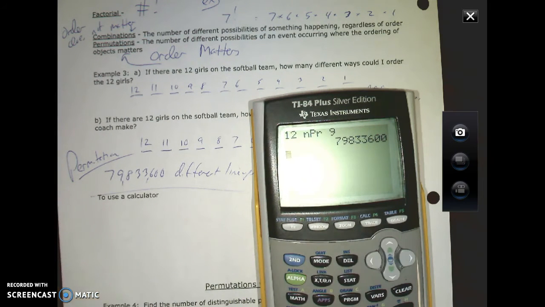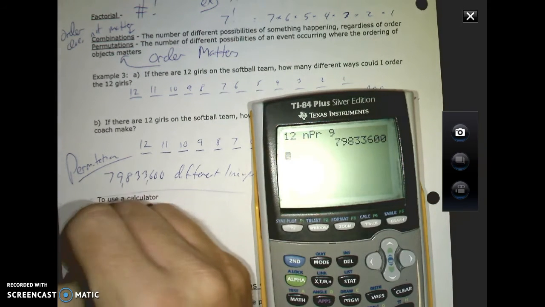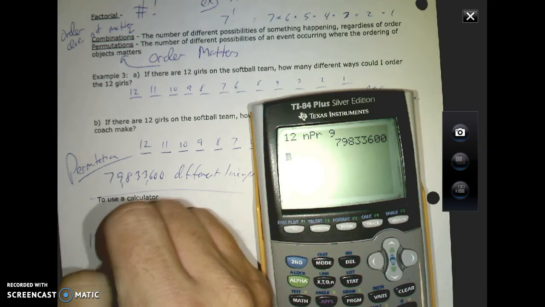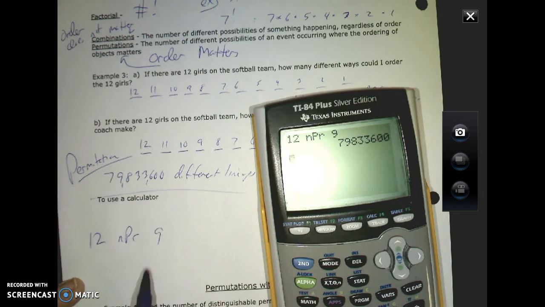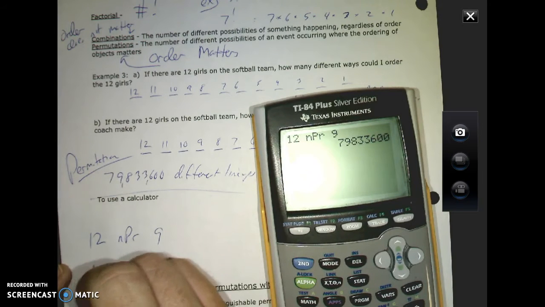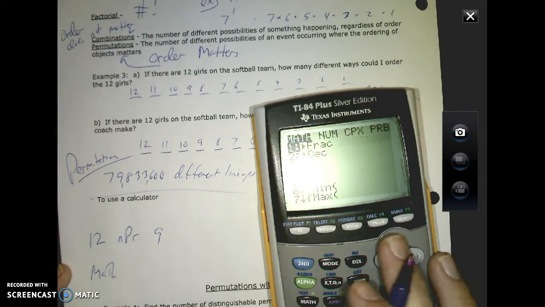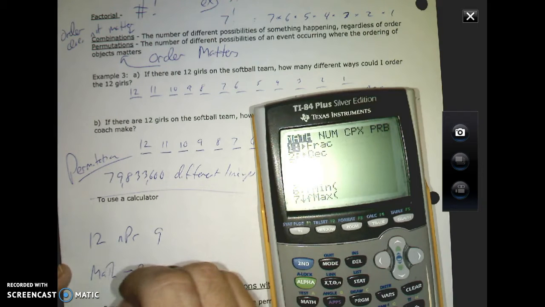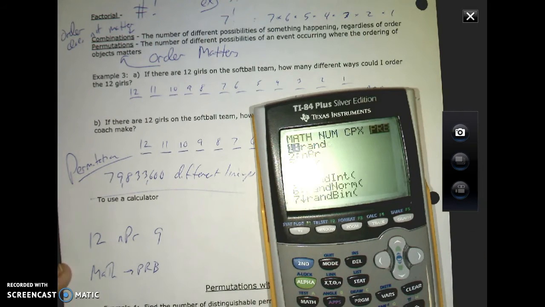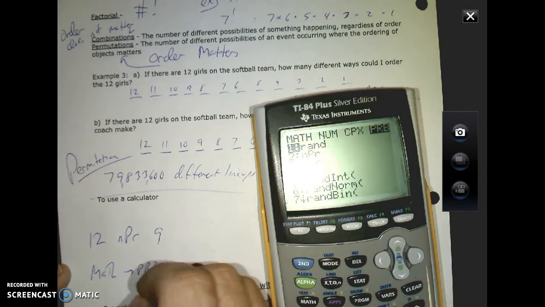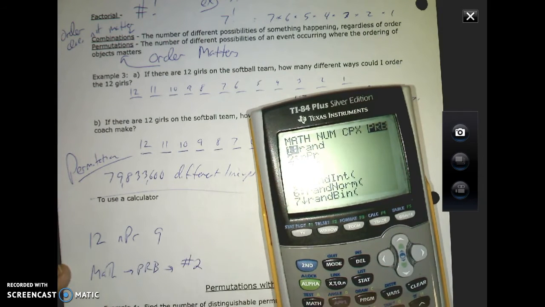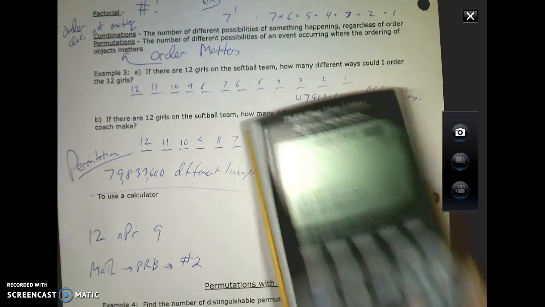We will show you guys more of this in class. So it's number first, nPr, second number. That is, math button, then PRB, and then it's number 2. Alright, so please copy that down because you're going to see it again.